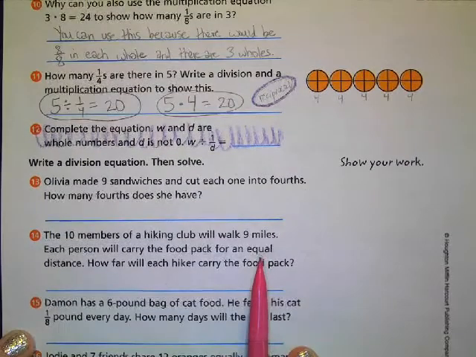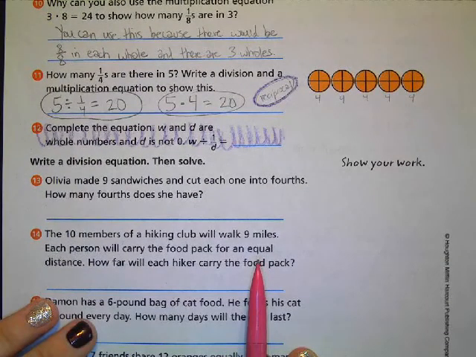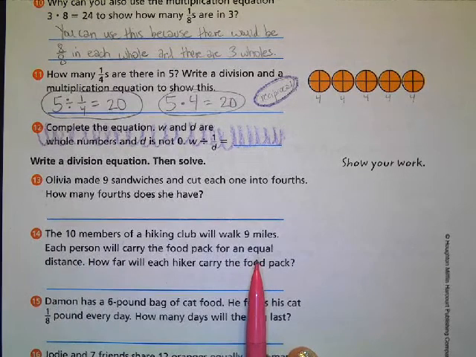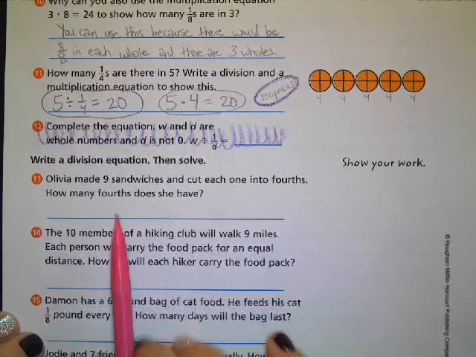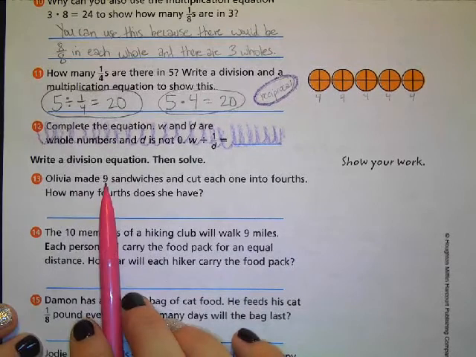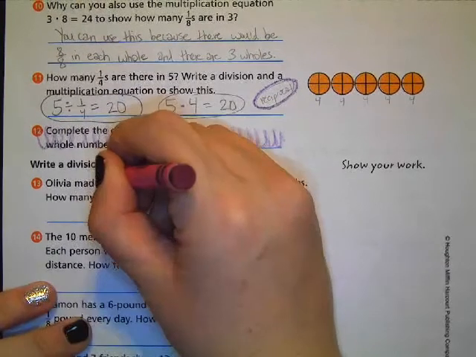We're going to skip number 12, so you can just take your purple and kind of color that in. We're not going to do number 12. We're going to do number 13 though. Write a division equation, then solve. Olivia made 9 sandwiches and cut each one into 4ths. How many 4ths does she have?